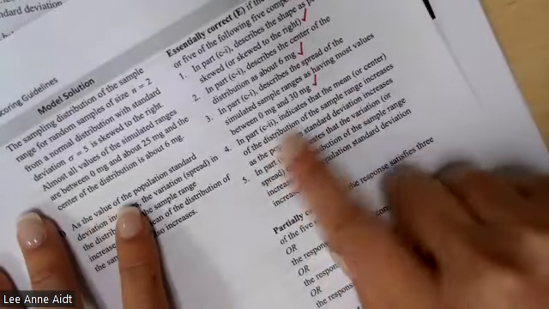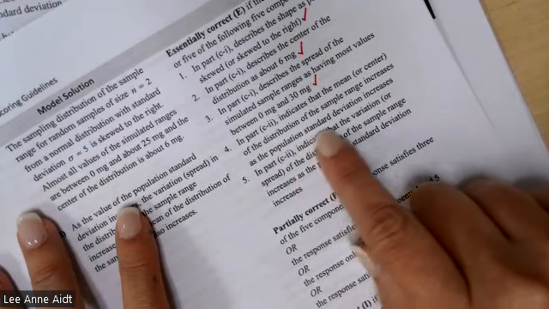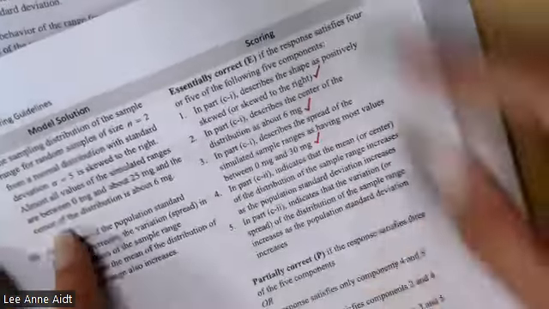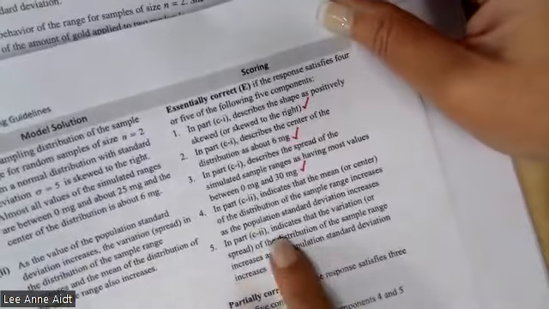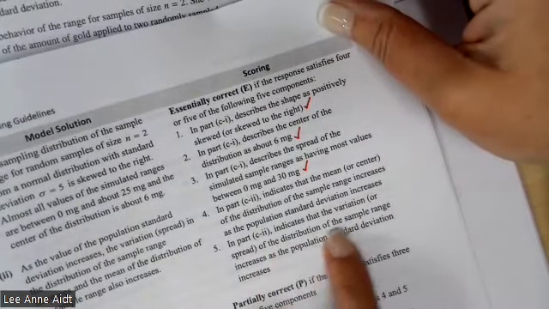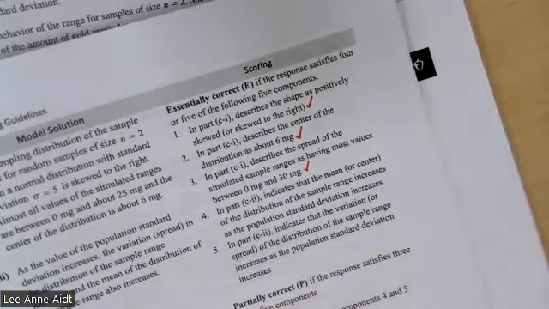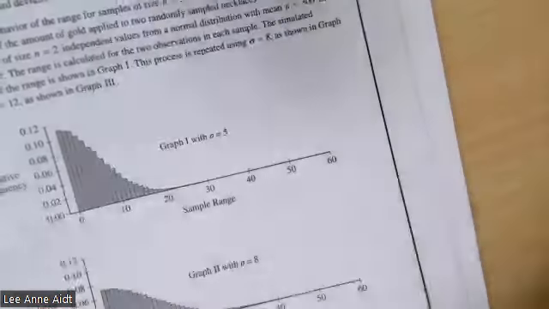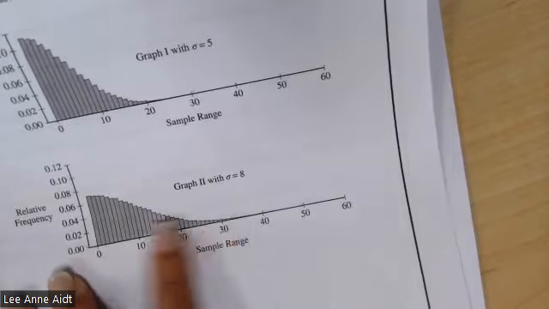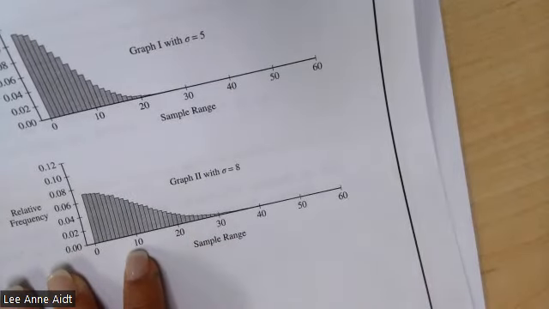And then you need to say that the center increases as the population standard deviation increases. And you need to say that the spread increases as the population standard deviation increases. So what they mean is the center is going to go up and this got more spread out as it went. That's 5 things.